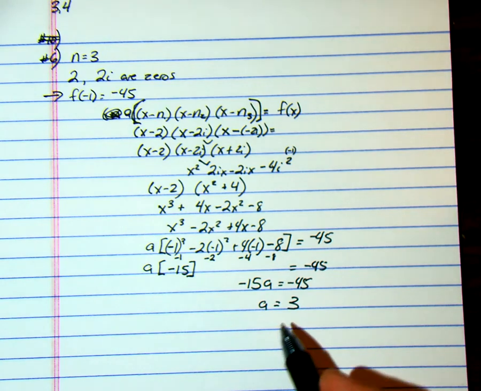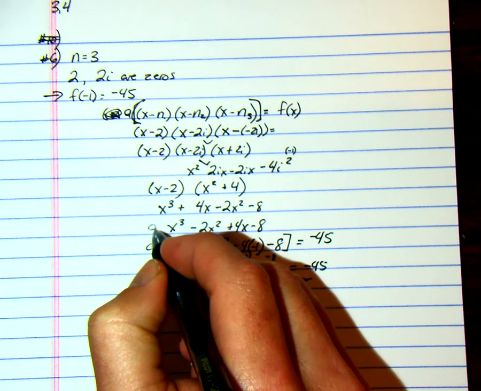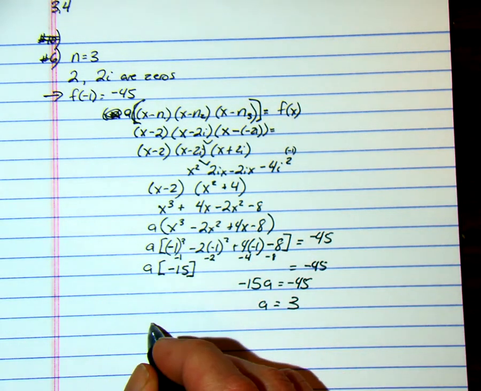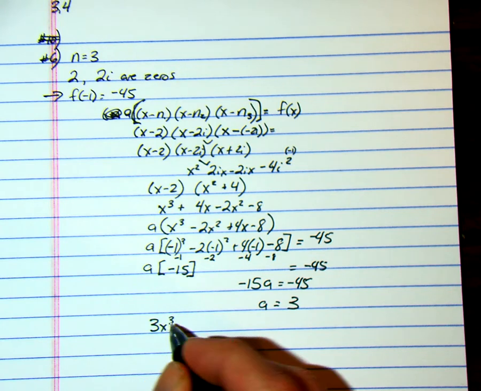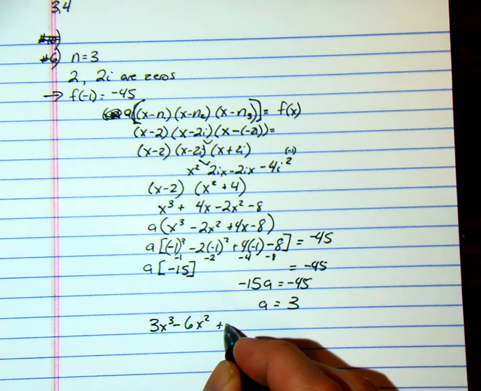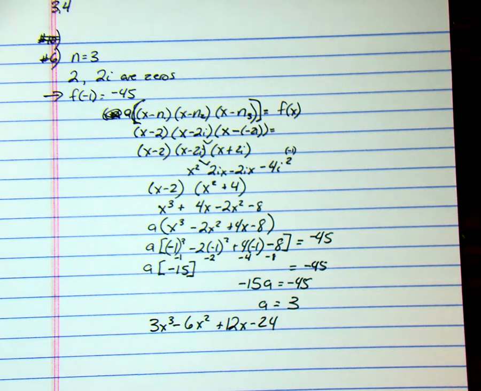And now that we have that constant, we know that constant gets multiplied by my entire polynomial. Here, we'll put it in there too. And so that means that my polynomial is 3x cubed minus 6x squared plus 12x minus 24.